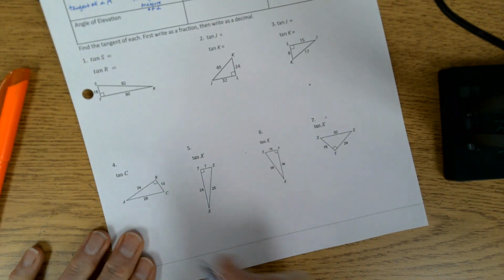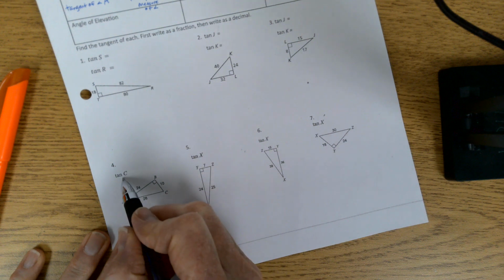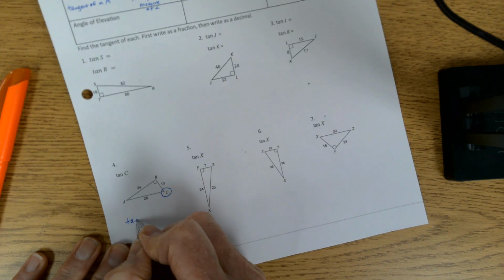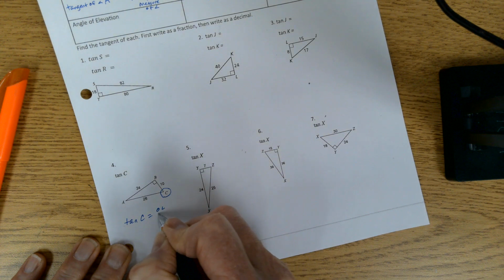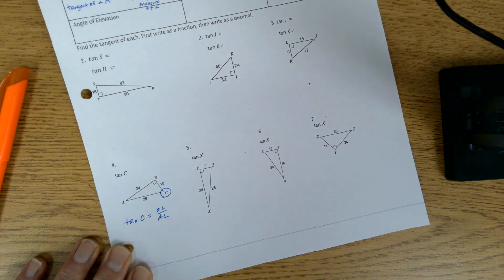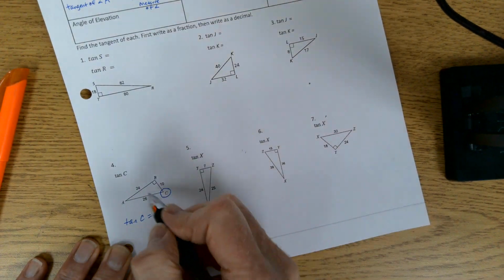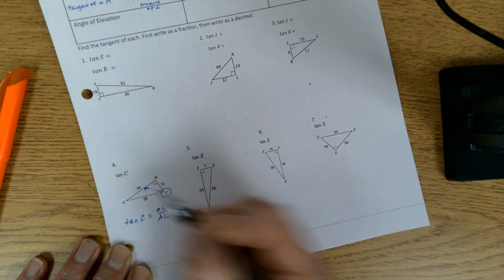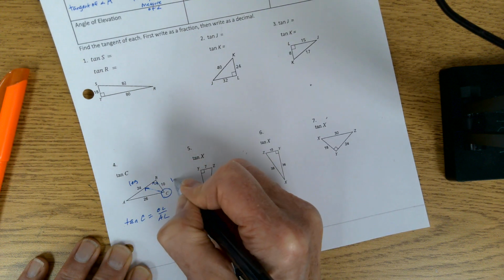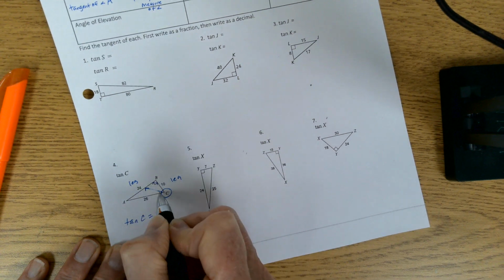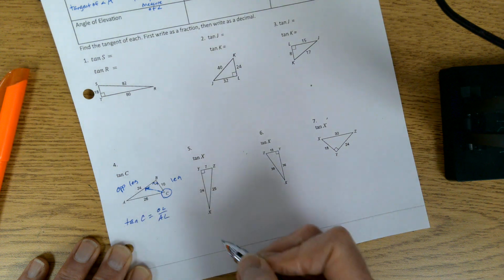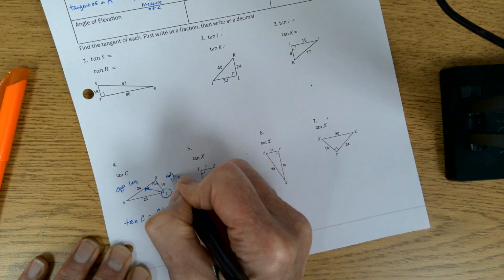Okay, I am going to jump down to number 4 on this front page. Okay, tangent of C. I'm going to circle my C. So tangent of C equals opposite leg over adjacent leg. That's what I know tangent means. It's always opposite over adjacent. Always. That's how it's defined. So from C, what is the opposite leg? Remember, the box points to the leg. So this is a leg, and this is a leg. C goes straight across. This one's your opposite leg. That's your OL. You could just write OL. So that means this one is your adjacent leg.